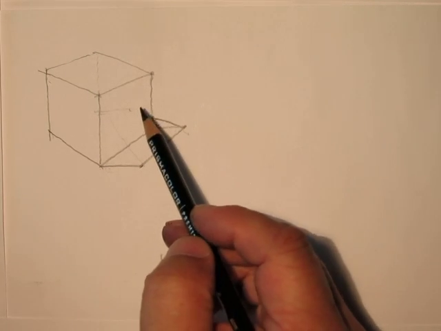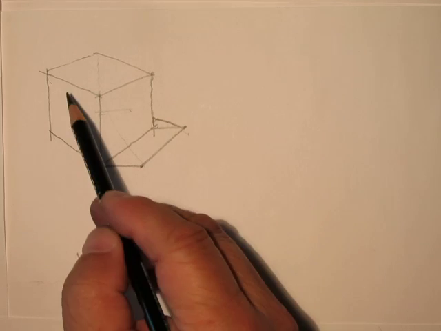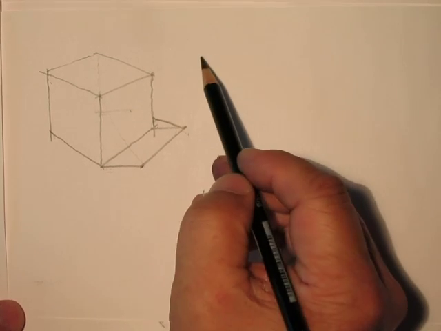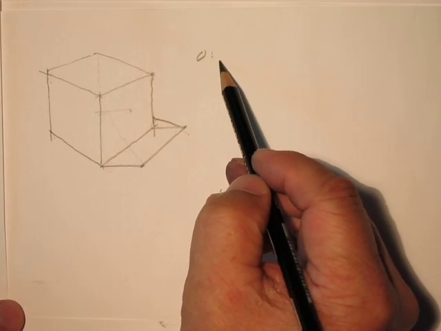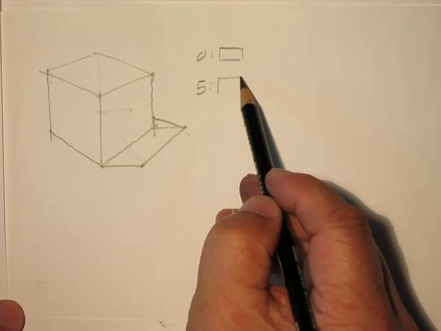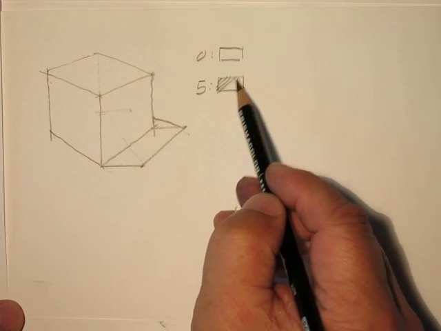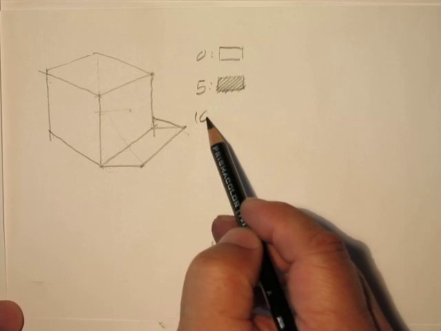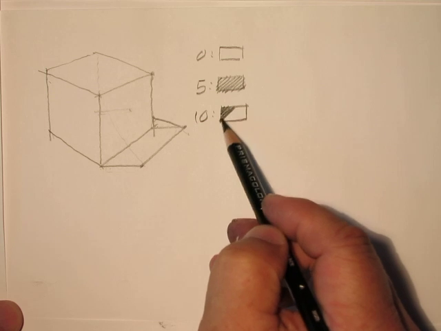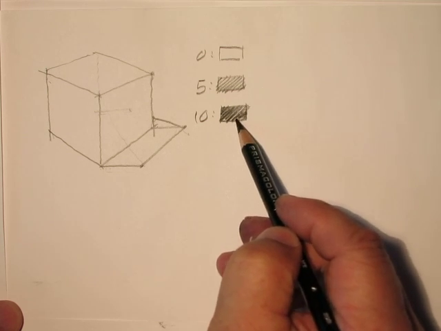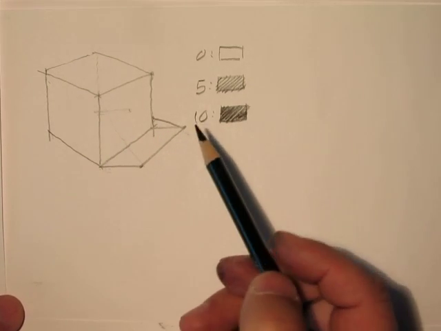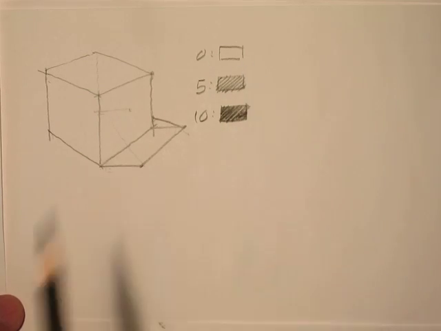We're now going to associate a number with each surface so we know how to shade the cube. 0 means white. 5 means medium. 10 means black. So now I'm going to give each surface a number to associate with the value.